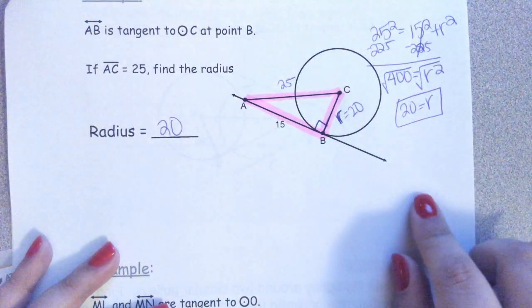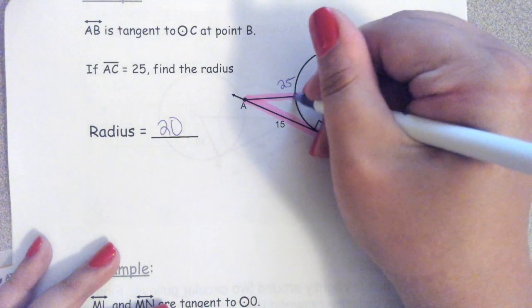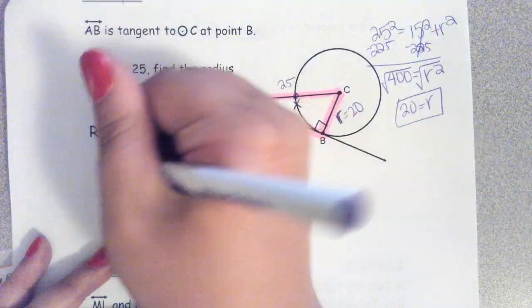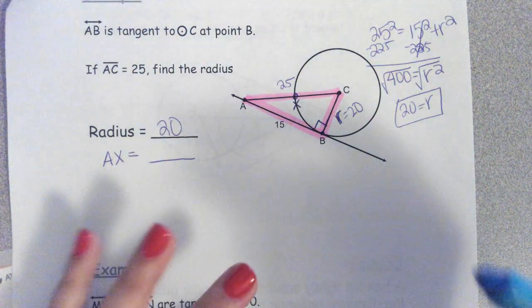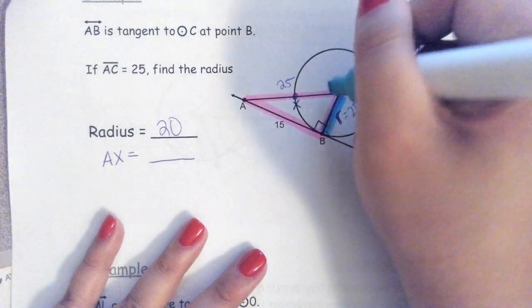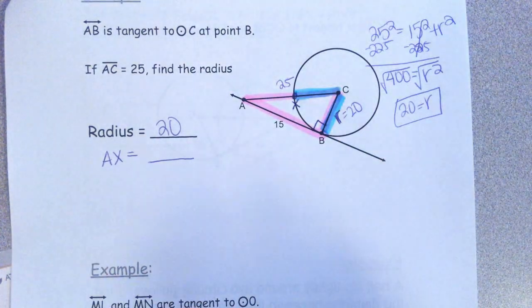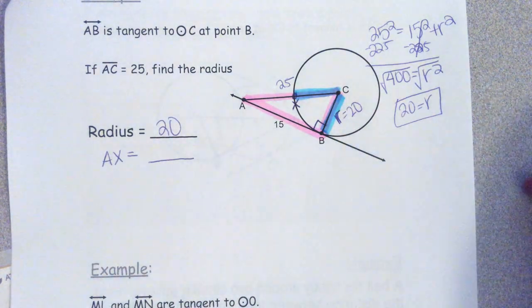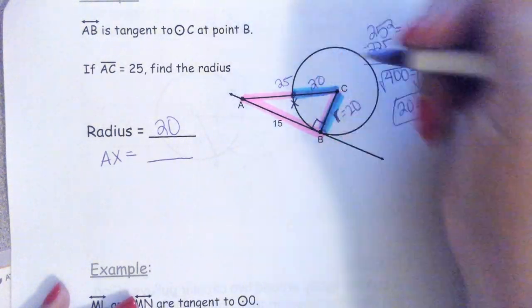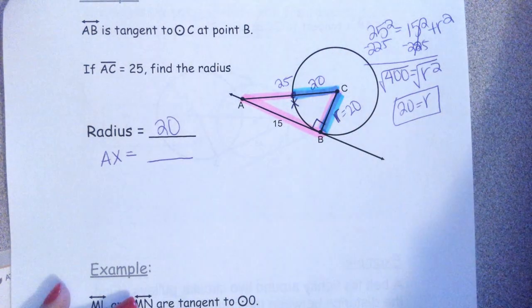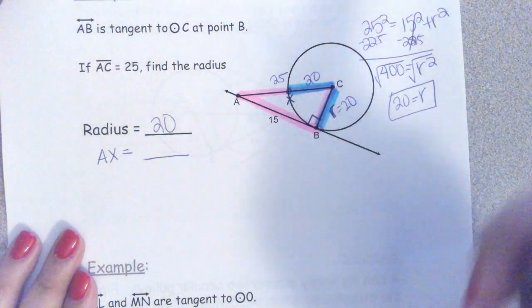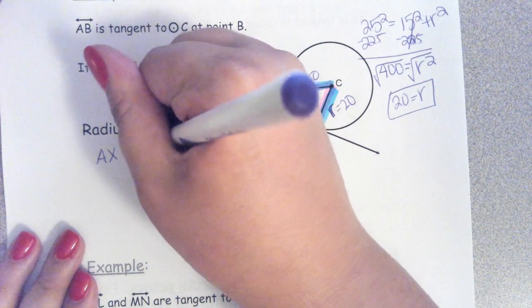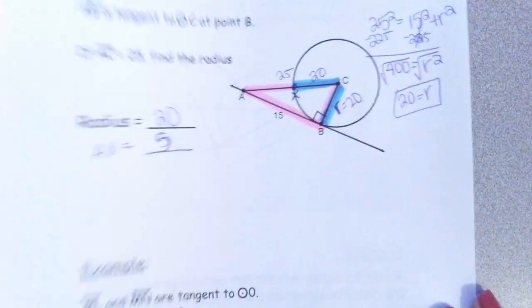On your quiz, you might get a question like, let's call this X. What is AX equal? Well, remember, always find a radius. There's a radius, but so is right here. So if this is 20 and this is 20, what is that point right there? So we get 5 because 25 minus 20 equals 5. So you may be expected to do something like that.